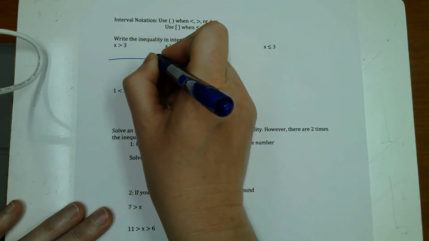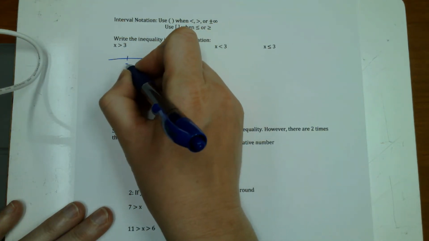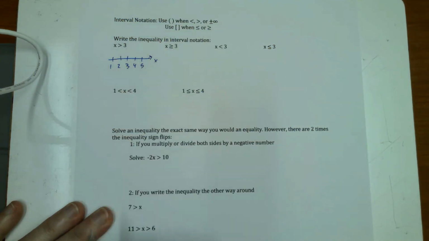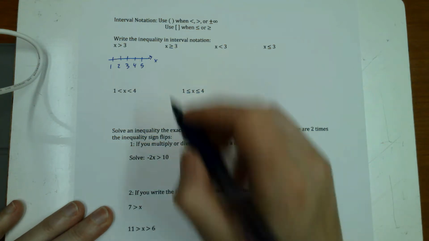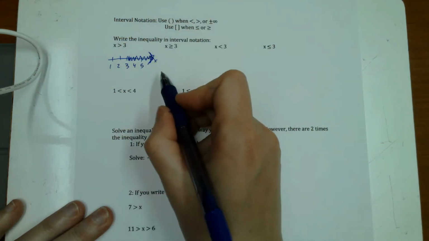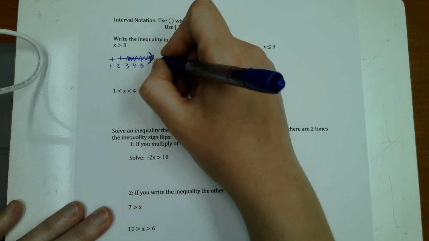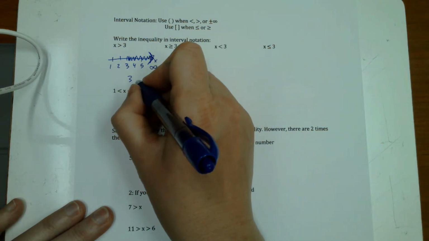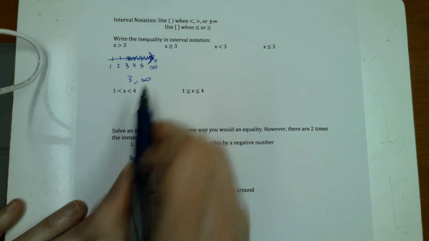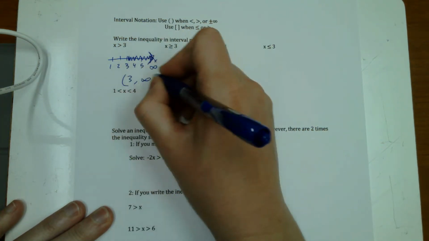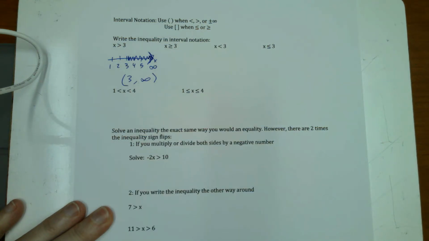Now to help see this, I'm going to draw an X number line. Here's 3. Now if you need to draw a couple extra numbers in there to see, we can do that. But I want X is greater than 3, so that means I am shading over here on the right-hand side. And I have an arrow that points to the right. Anytime I have an arrow that points to the right, that is positive infinity. So my interval will be the smaller number, 3, comma, the larger number, infinity, and it's strictly greater than, so I'm going to put parentheses around that.